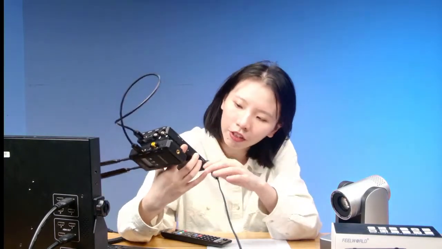Indeed, the user can attach a Sony NP-F style battery to the back of the monitor, or plug it into an external power source via the DC in input. Actually, I'm using the DC in input to power this monitor right now. And here we also have a USB-C, the Type-C port. You can supply power by power bank.